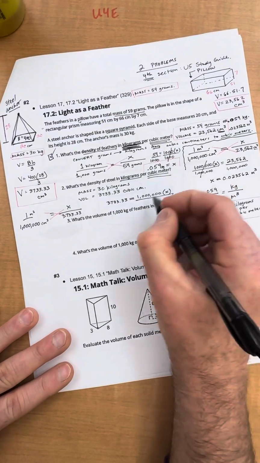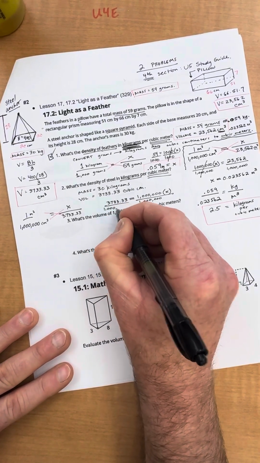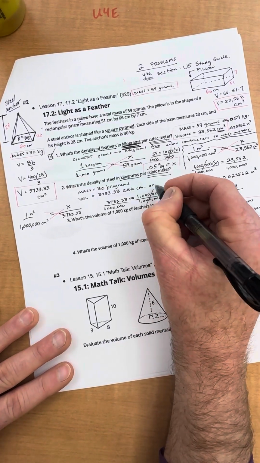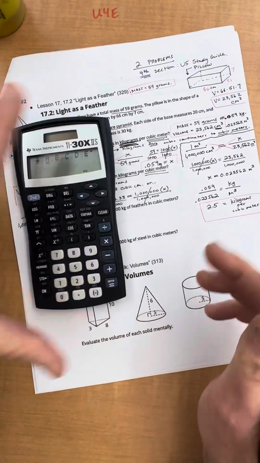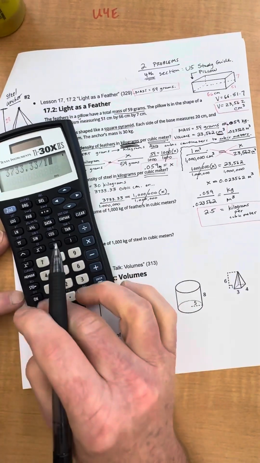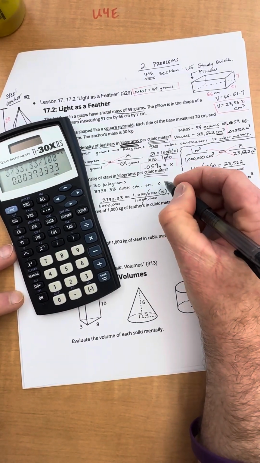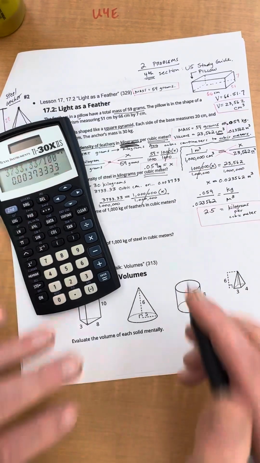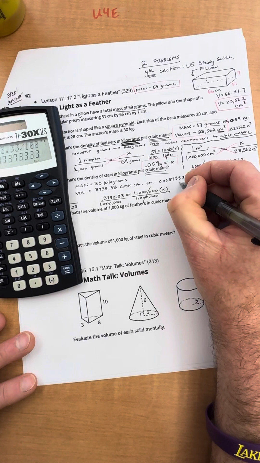Then you divide by a million, divide by a million. These are out of here. You're gonna get this answer right here. X will equal this divided by this. So let's do that. 3733.33 divided by 1 million equals 0.003733. You might as well keep going with the threes. All right. That is your cubic meters.